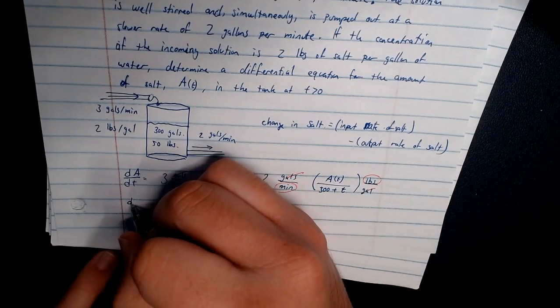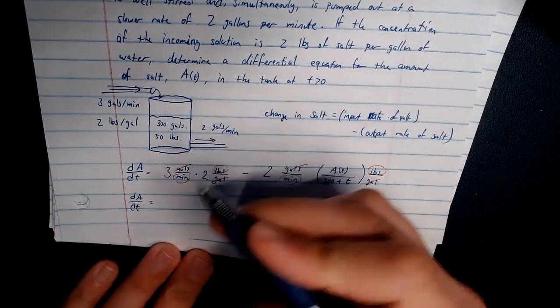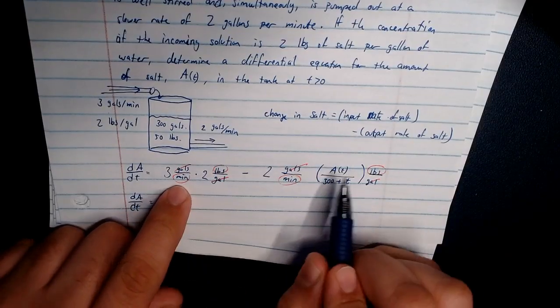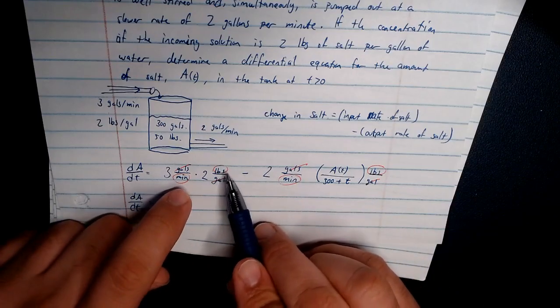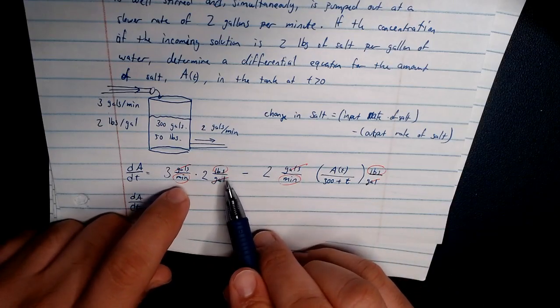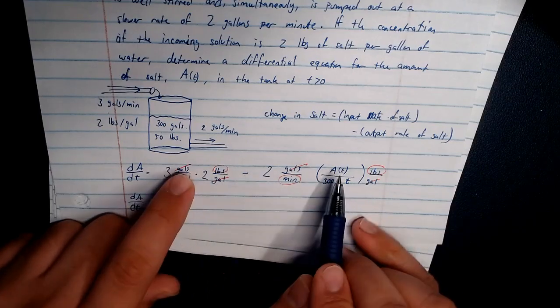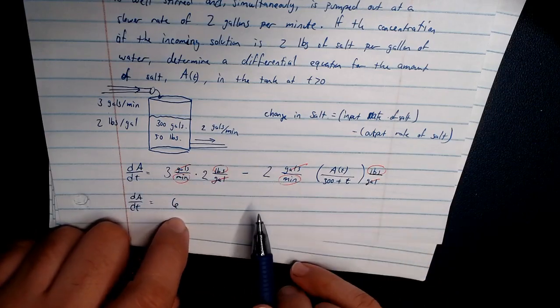So here I get dA/dt is equal to, okay, well 3 times 2 is 6. That's a constant. You can put pounds per minute, but now that we know that all of our units match up correctly, we're okay if we just leave these off. If you want to be very strict about it, you can actually write them in here. But I'm going to just drop the units now since I know they do match up, and just leave all of the constants and variables.